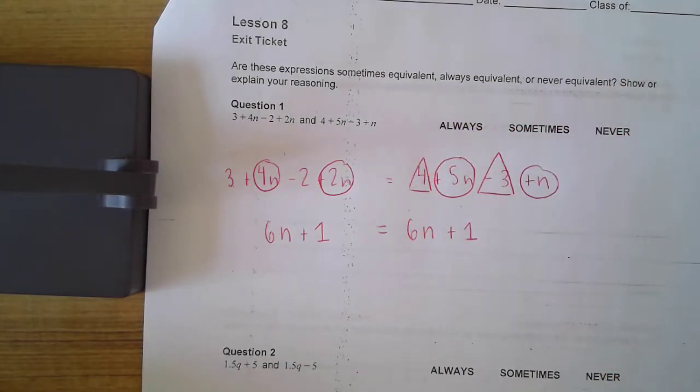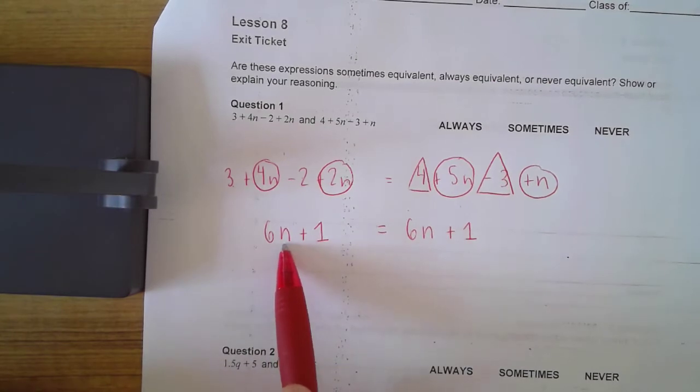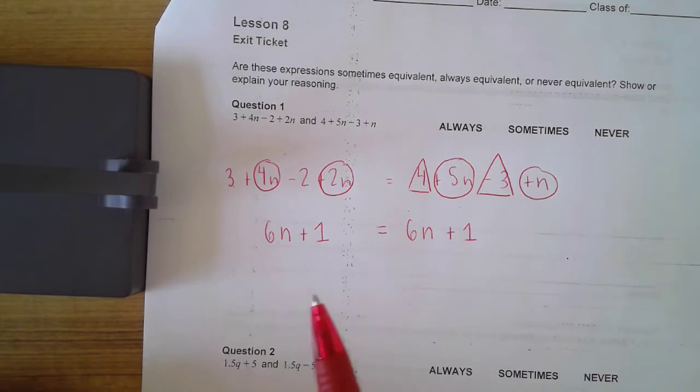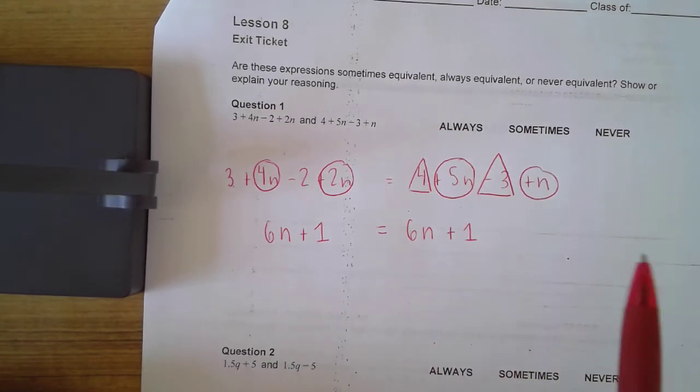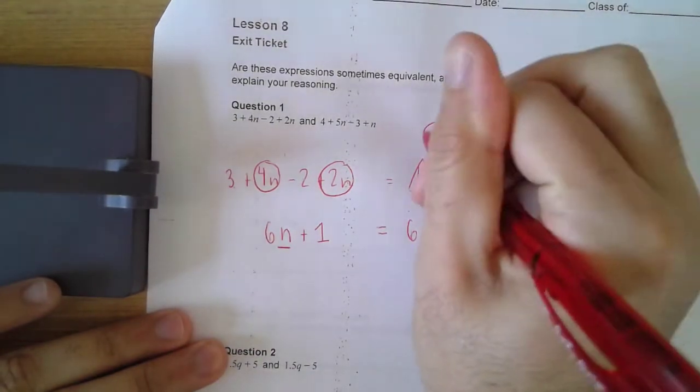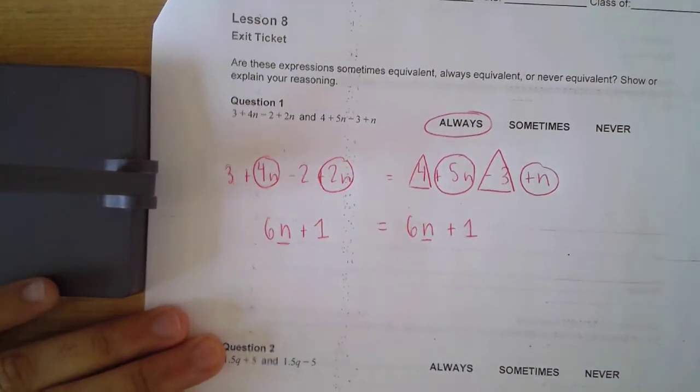For example, let's try 3. 6 times 3 is 18 plus 1 is 19. 6 times 3 is 18 plus 1 is 19. These expressions are already equivalent. So regardless of what n is equal to, they will always be equal to each other.